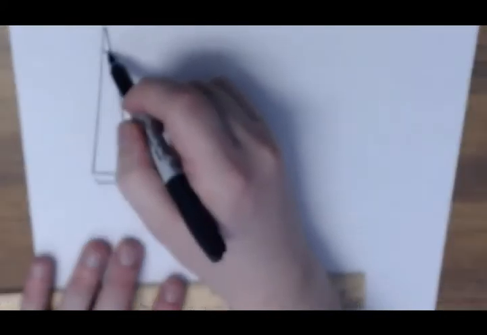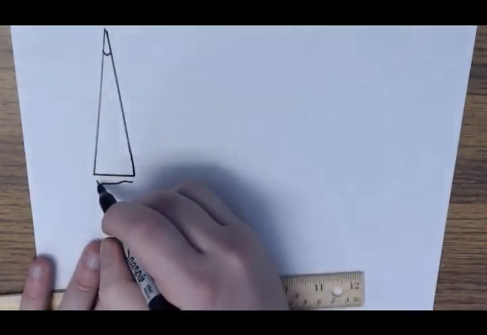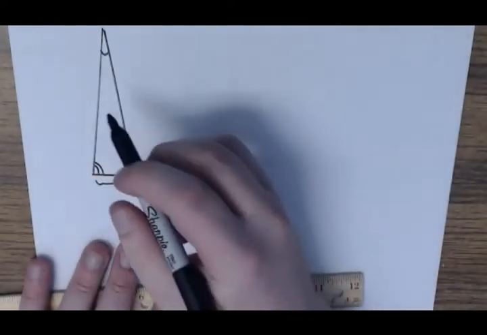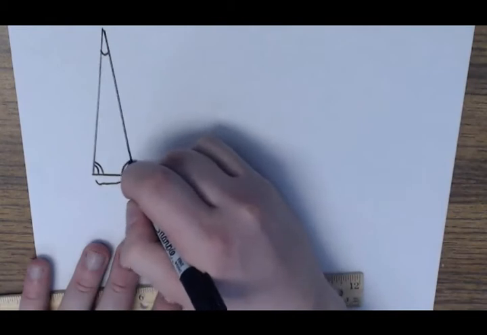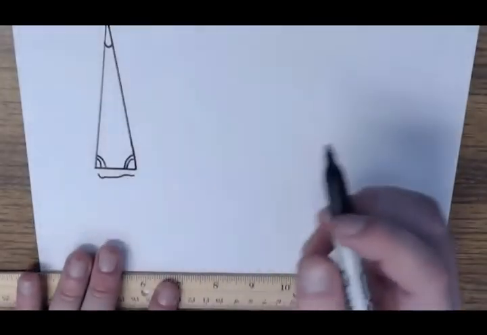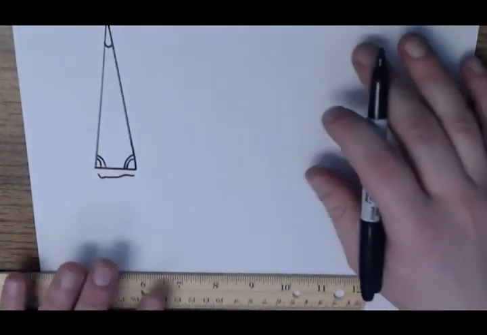Okay? Notice that this angle, being very small, corresponds to a very small side. This angle, being much larger, corresponds to a large side. This one being about the same size, not completely sure if it's congruent, but it's very close, corresponds to a side that is also very similar in length.